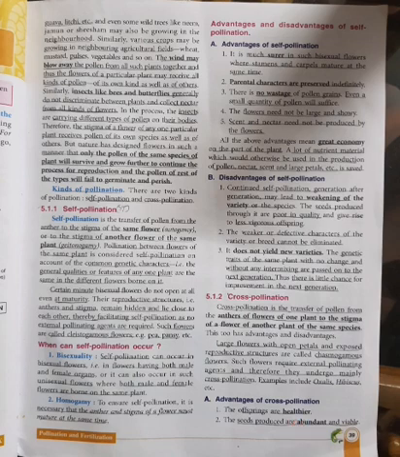This is bisexuality. Next comes homogamy. In homogamy, it is necessary that the anther and the stigma of the flower must mature at the same time. So in homogamy, it's important for the anther and the stigma to mature at the same period. Okay, so next come the advantages and disadvantages of self-pollination.